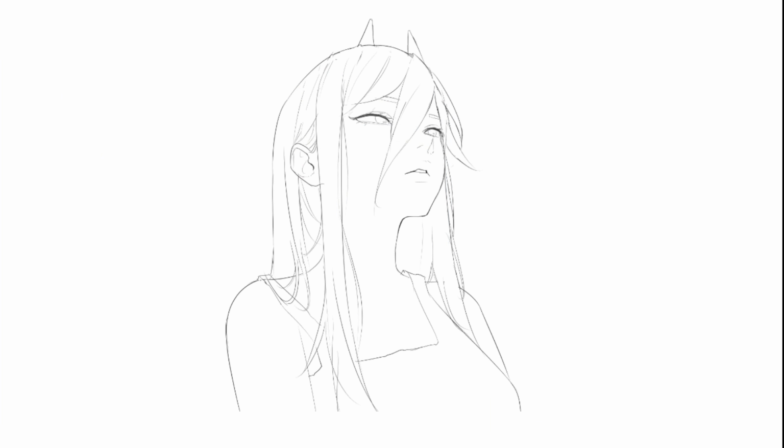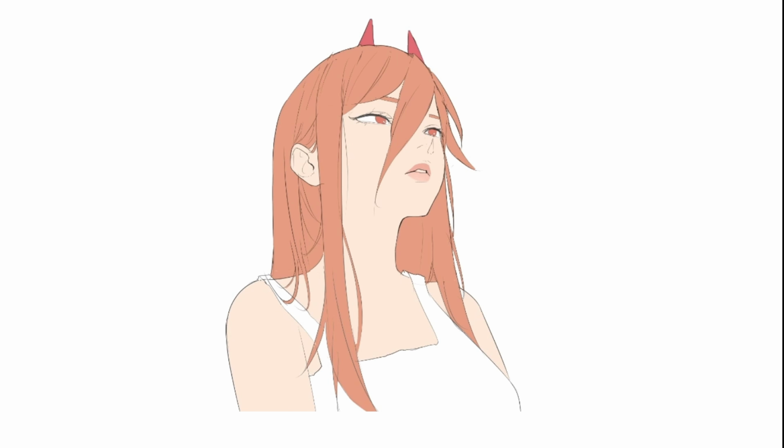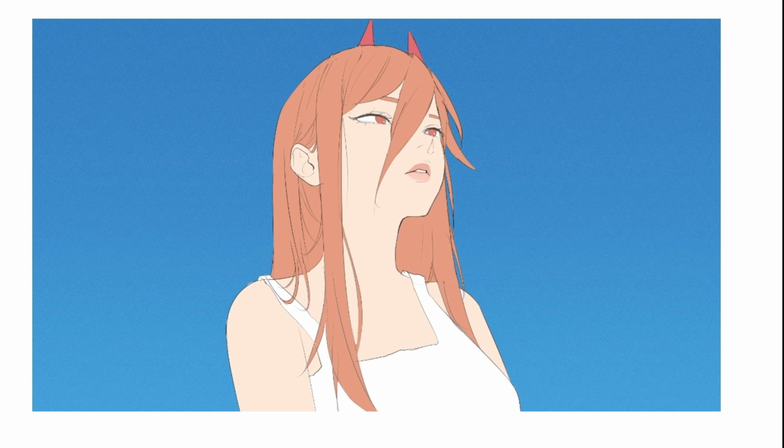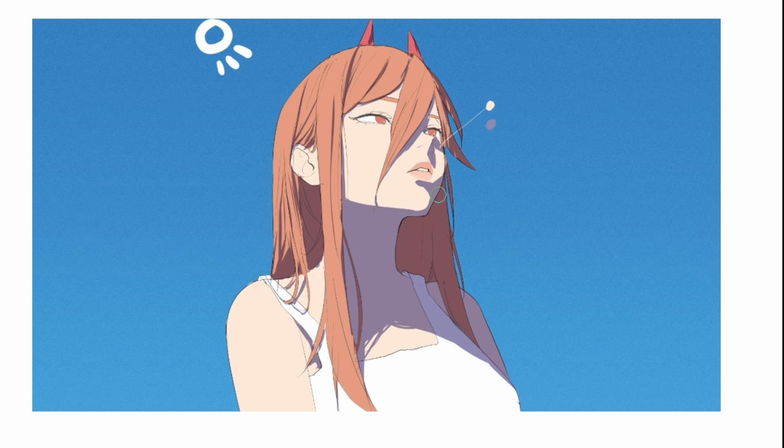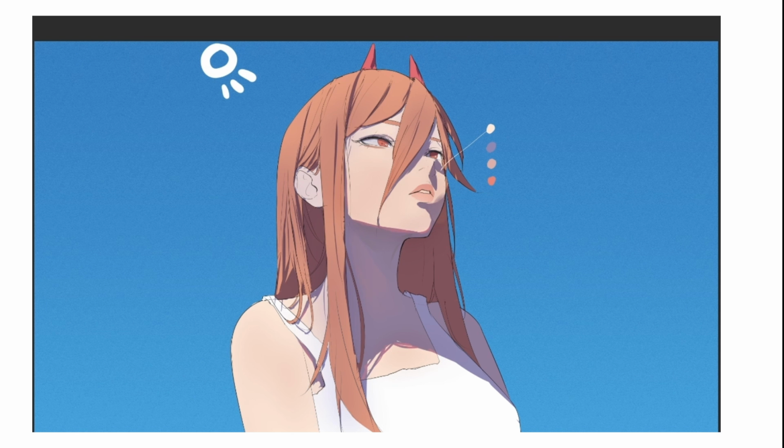First, you would need a line art and a base color. Let's also add a background. Now, it's just the same process as before. We'll now block in the main shadows. For this, I'm using a bluish or cool shadow because of the sky. I'll also add a bit of subsurface scattering around the edges of the shadows.